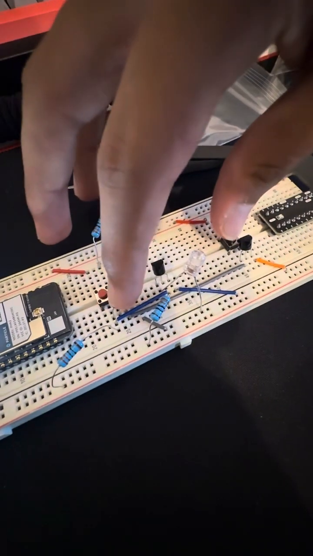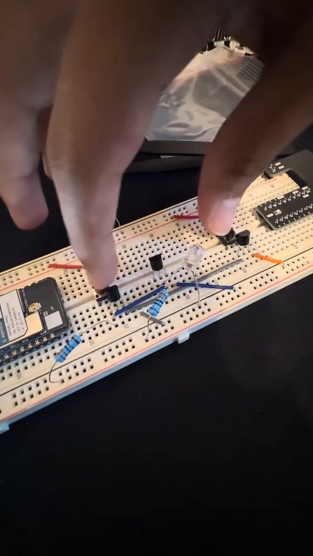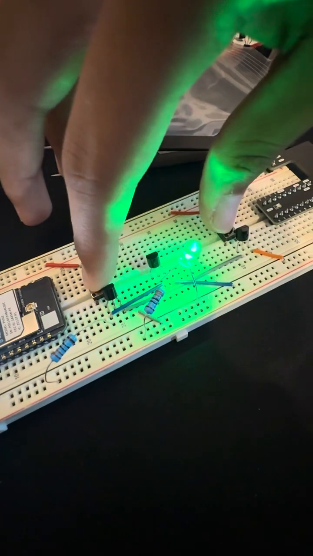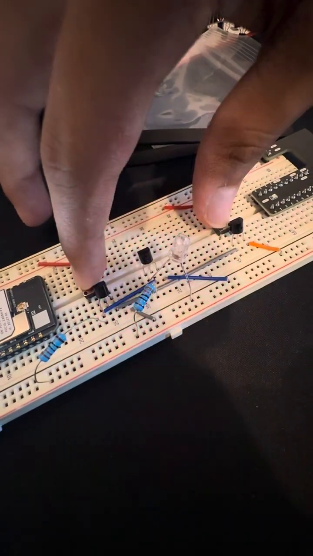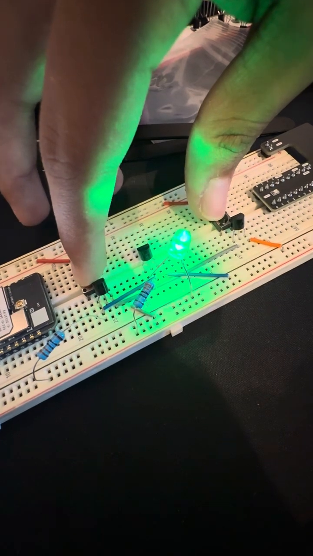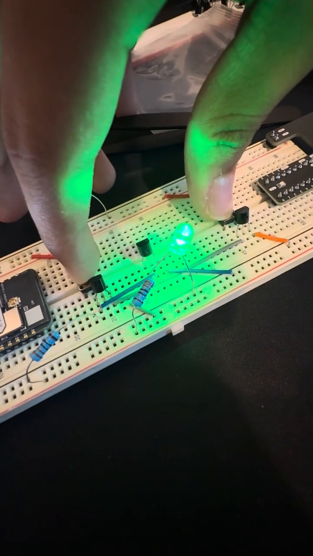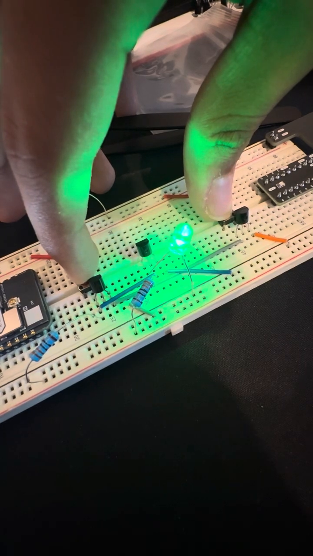If I press these two, you can see what's happened. So again, this is because the resistor is connected to the LED, where it's connected to ground, and that forms a complete circuit.